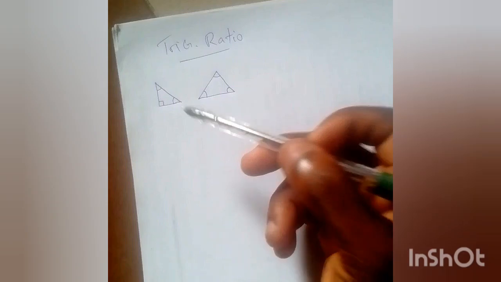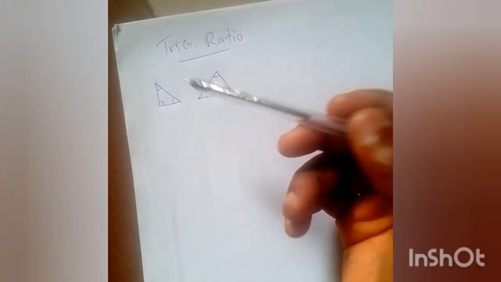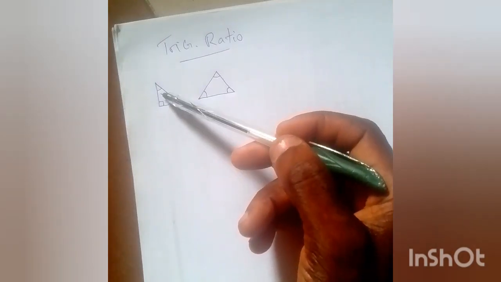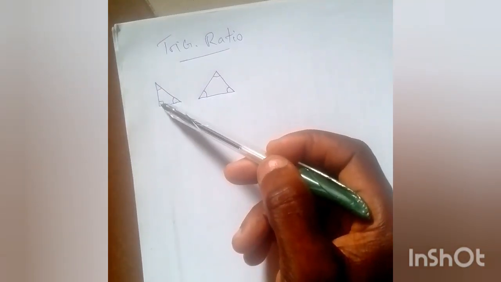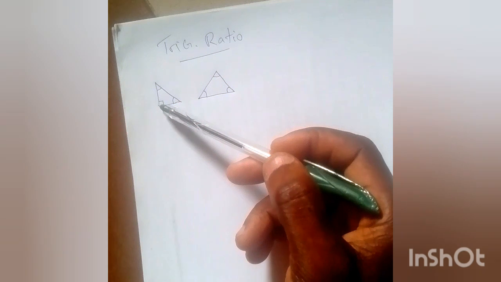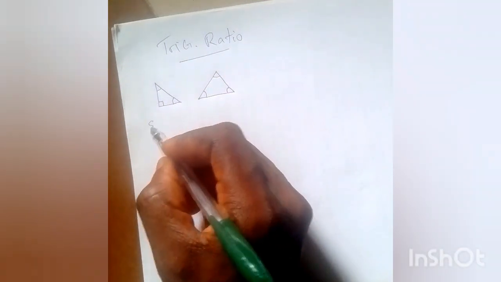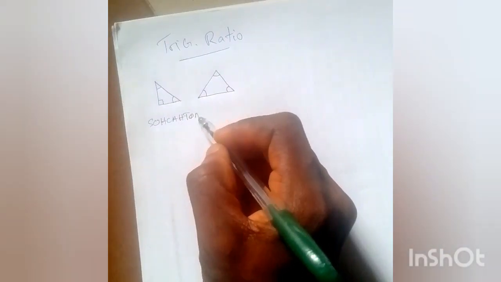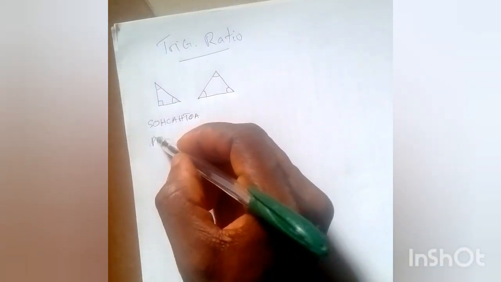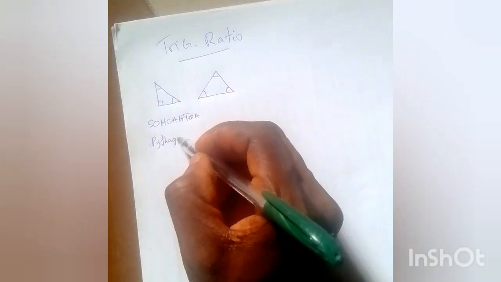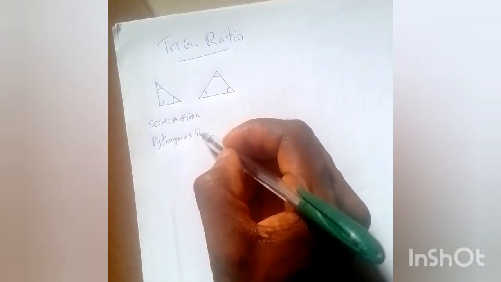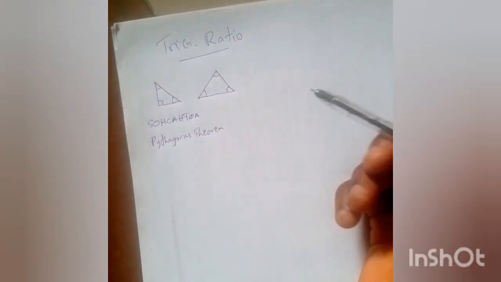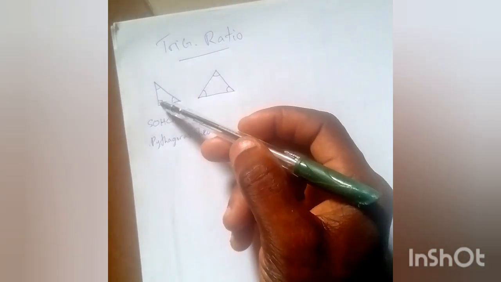Now, whenever you're dealing with trigonometric ratio, you have to take note of the angles. If the triangle you're dealing with is a right angle triangle like this, meaning that there's a right angle in that triangle, then you're going to use your SOHCAHTOA, I will explain, and your Pythagoras theorem. Now that is for right angle triangle.